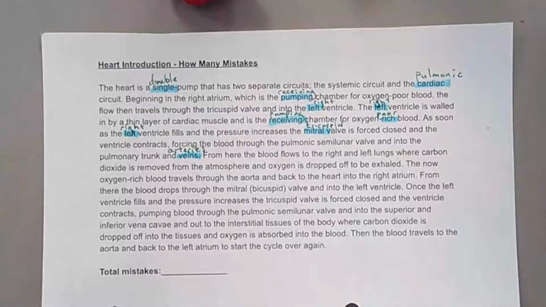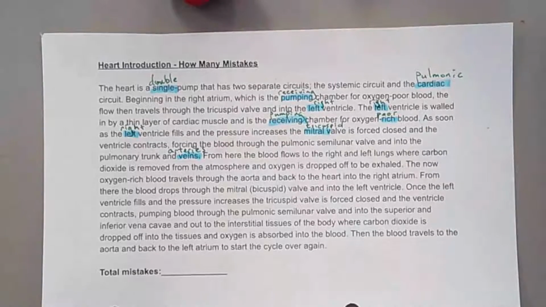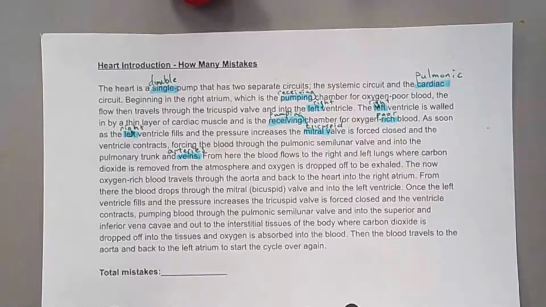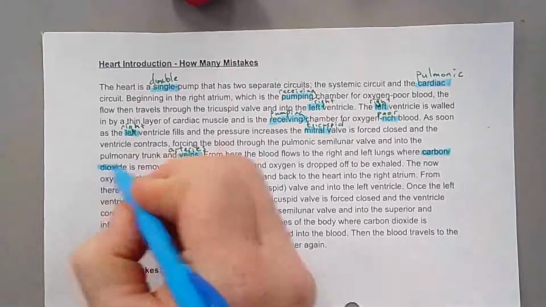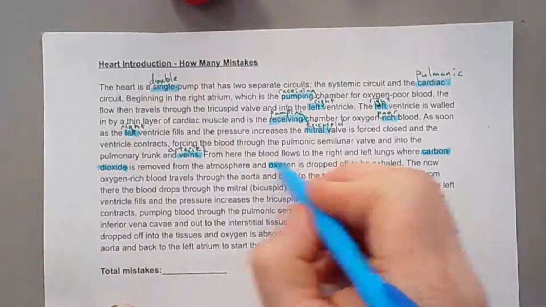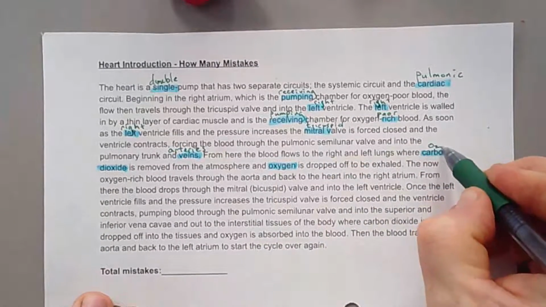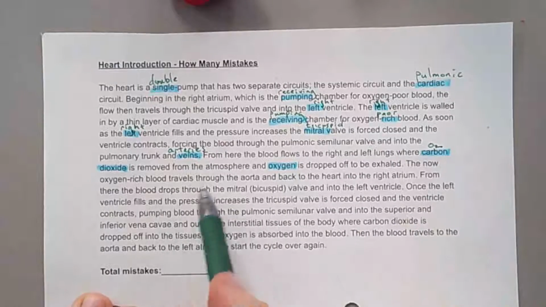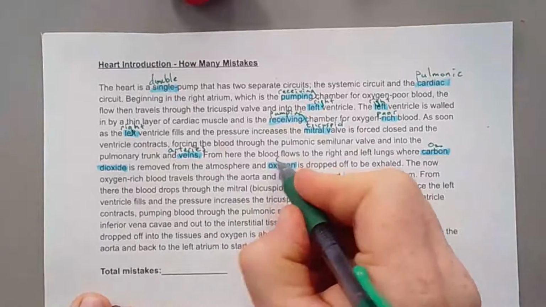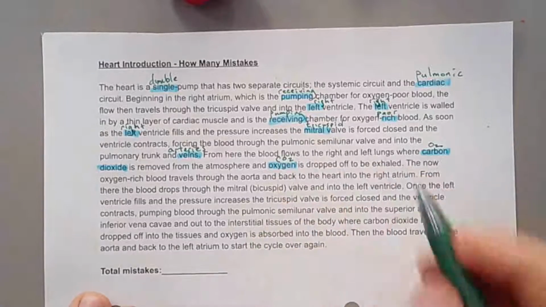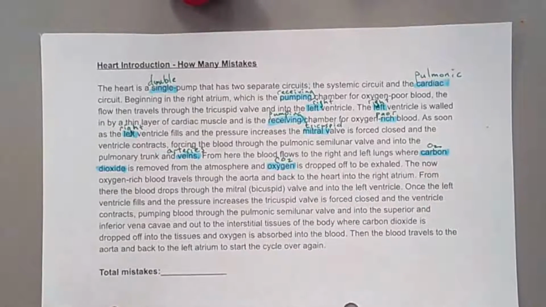All right. So from there, the blood flows to the right and left lungs, where carbon dioxide is removed from the atmosphere and oxygen is dropped off to be exhaled. We don't want CO2. We want oxygen. So these two are backwards. So actually oxygen, that's O2, is removed from the atmosphere, and CO2 is dropped off to be exhaled.